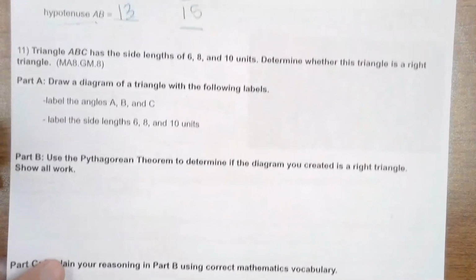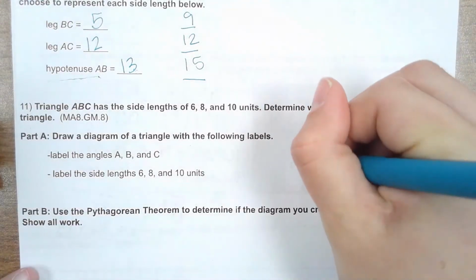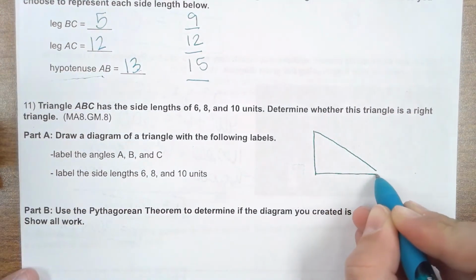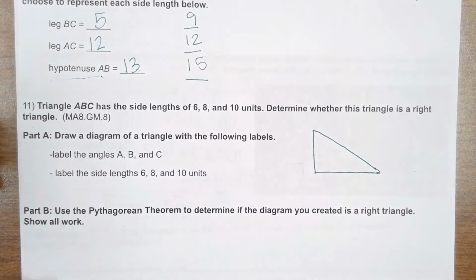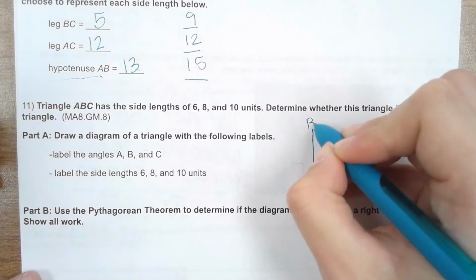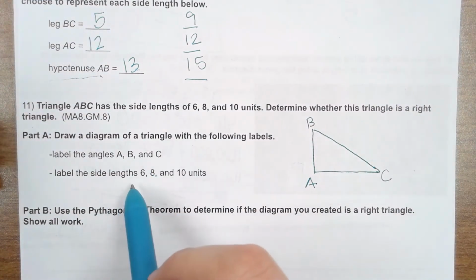All right. Triangle ABC has side lengths 6, 8, and 10. Determine whether the triangle is a right triangle or not. Part A says to draw a diagram of the triangle with the following labels. So it says to label the angles A, B, and C. So we have a triangle, and they want us to label it ABC. So let's just say this one's A, this one's B, and this one's C. And then it says to label the side lengths 6, 8, and 10.